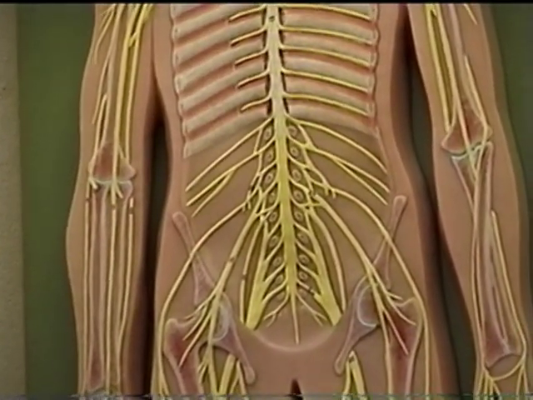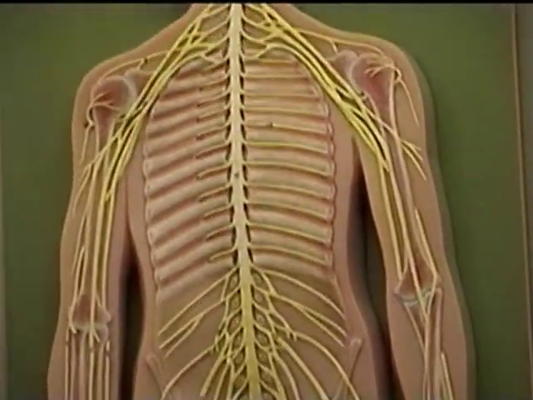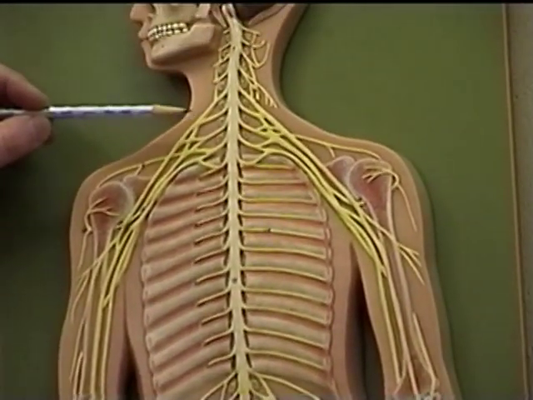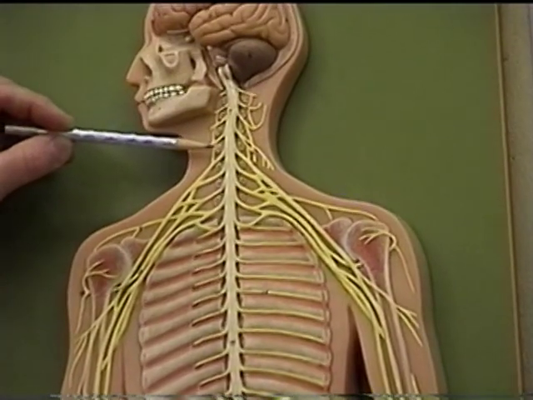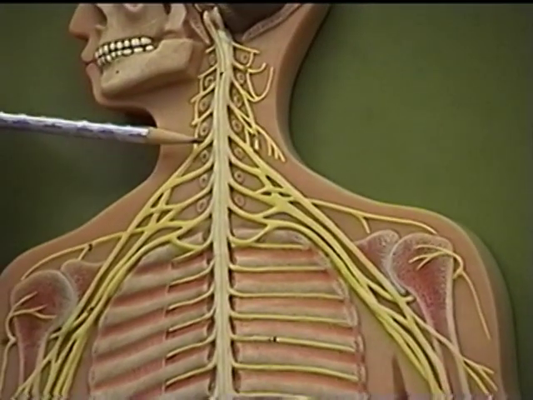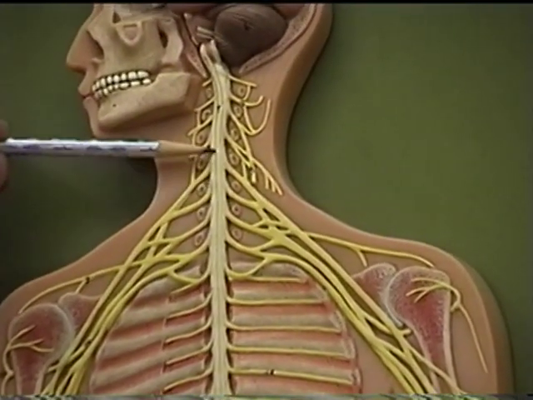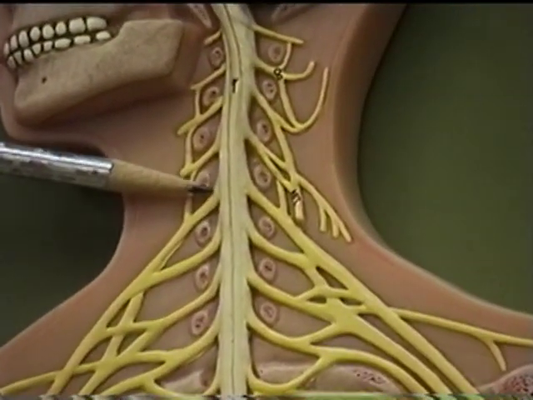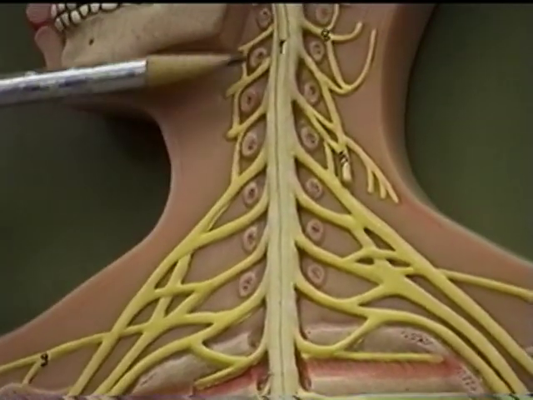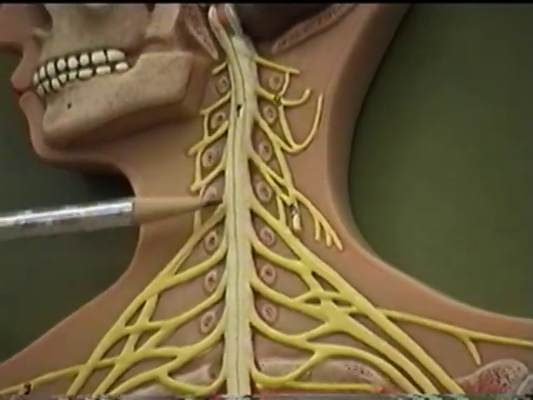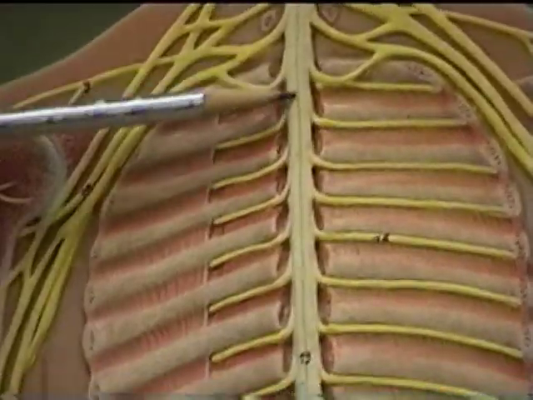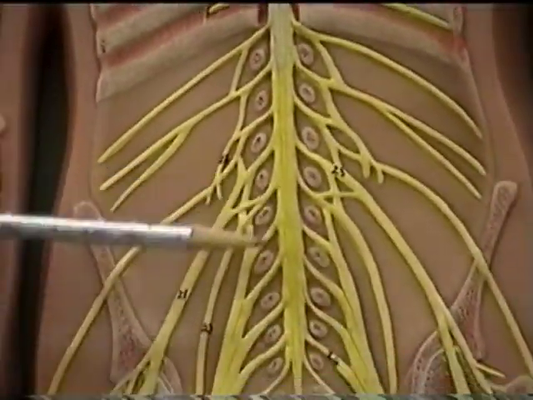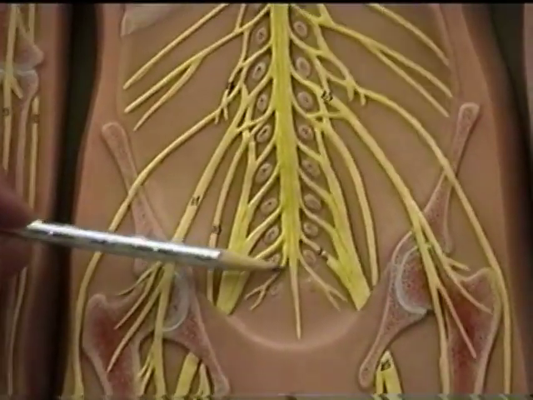So what we do is we divide spinal nerves based upon the vertebrae that they're associated with. So remember, when we put two vertebrae together, we get an intervertebral disc that separates them. Then we have an intervertebral foramen, and the nerves exit the foramen. So we end up with cervical spinal nerves, thoracic spinal nerves, lumbar spinal nerves, and sacral spinal nerves.